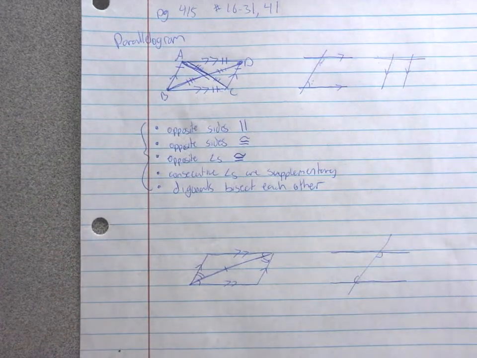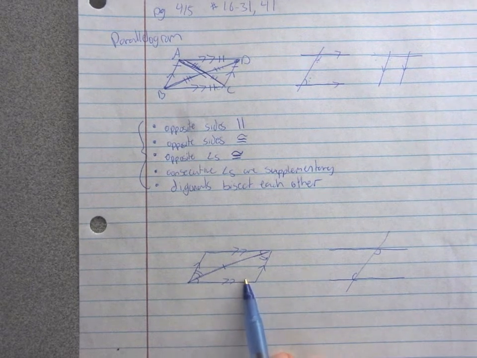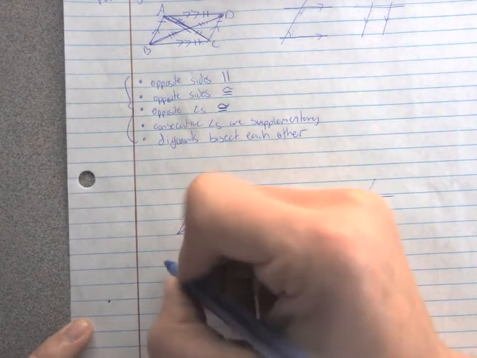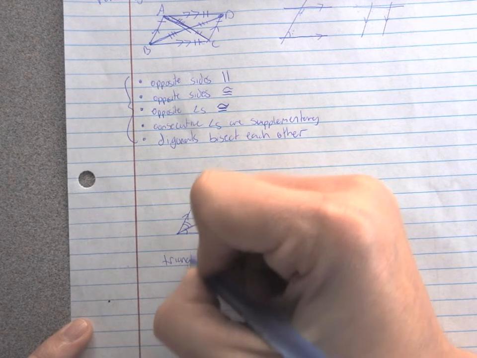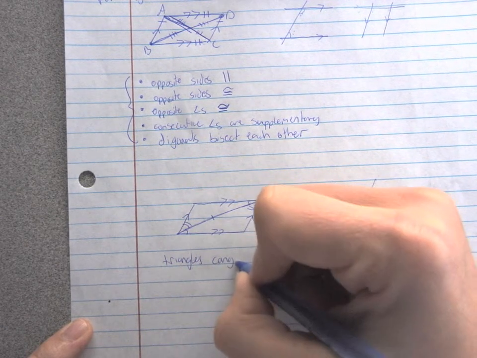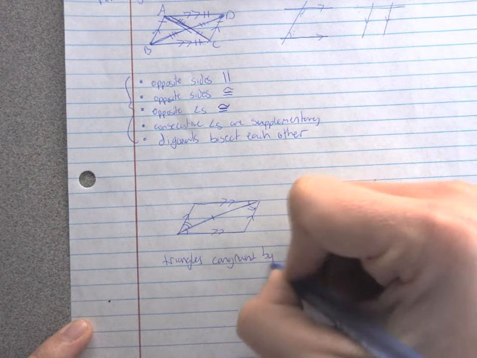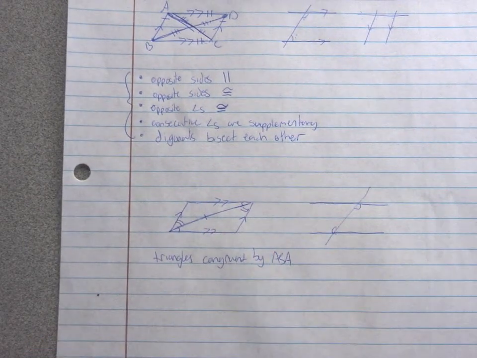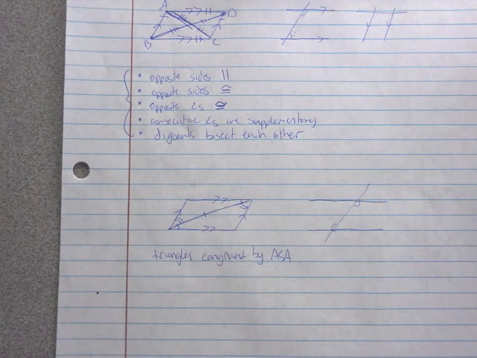And so what you have here is you have two triangles, and you have angle, side, angle for each one. So triangles congruent by ASA. That comes from the idea that the lines are parallel and then drawing the transversal. Okay, so these two triangles are congruent.